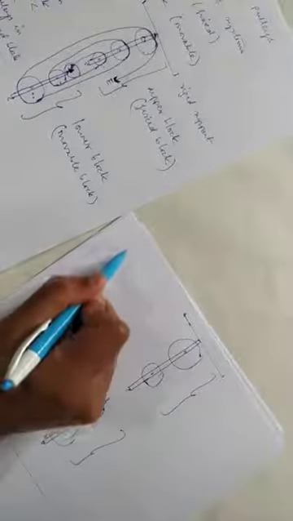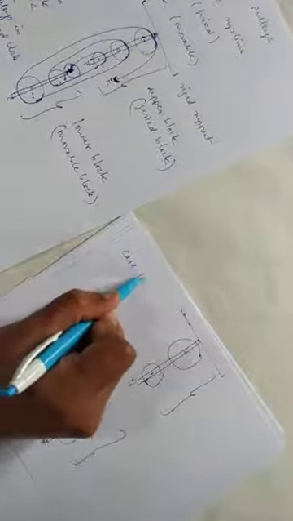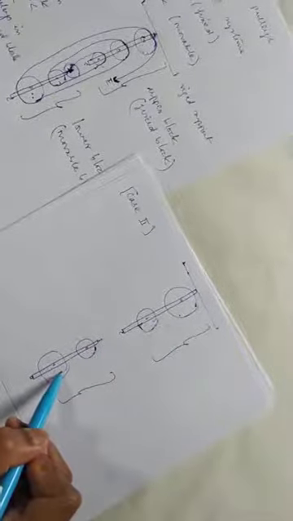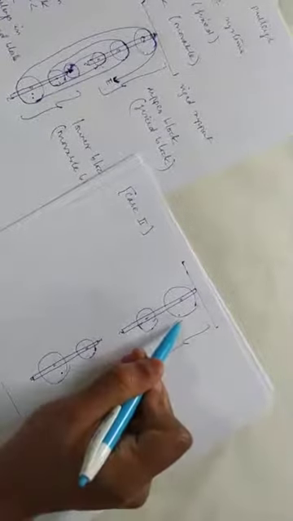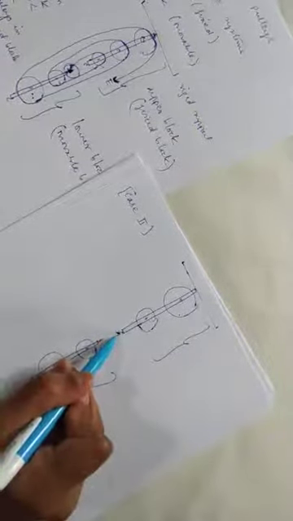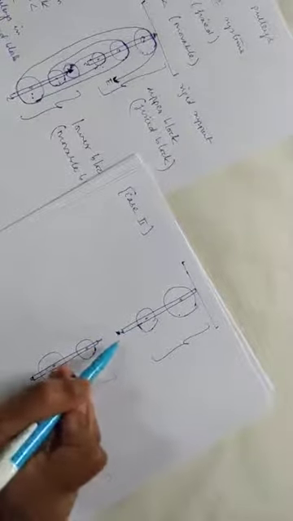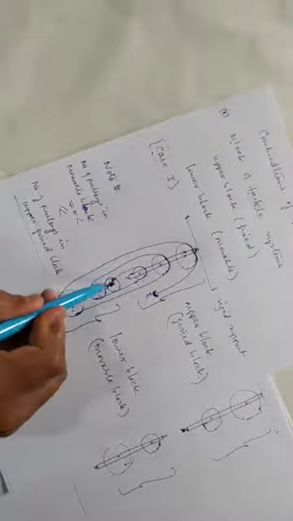Now similarly, let us go to the second case. In the second case, what we have is the number of pulleys in both the blocks are equal. That means there are 2 pulleys in the upper block and 2 pulleys in the lower block. So in this case, we will attach the end of the string to the upper hook. See, in the first case we had attached to the lower hook. Now we are attaching to the upper hook.